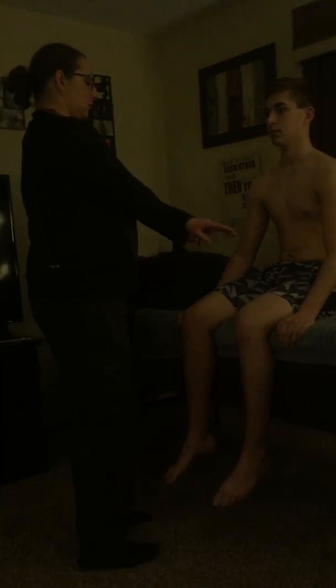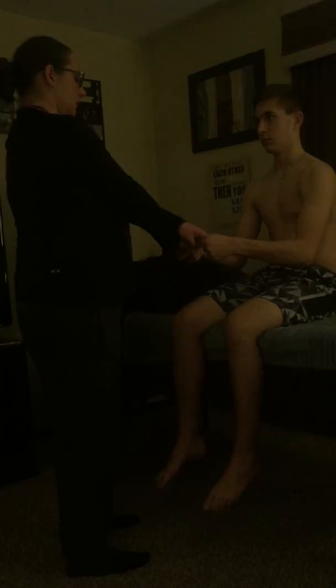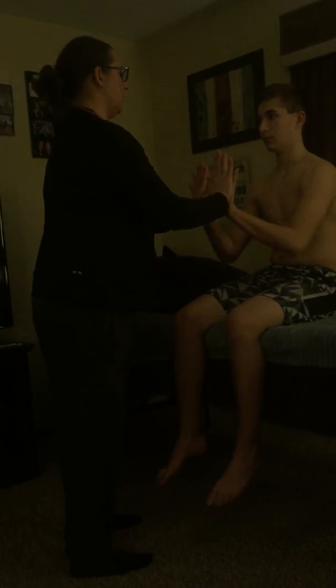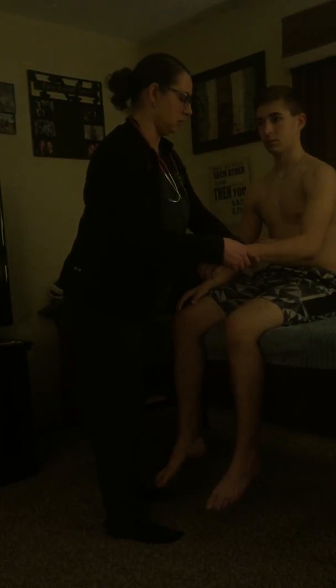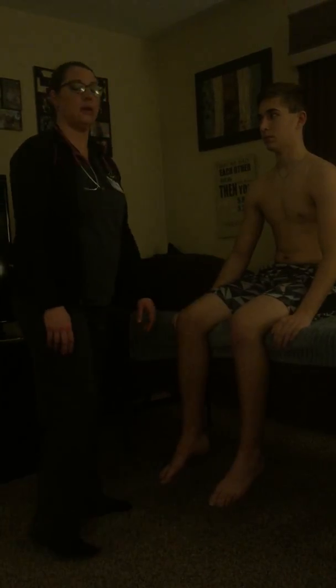I'm going to have you squeeze my fingers as hard as you can, okay, and pull towards you and push against me. Okay, no weakness in arms noted, both pushed and pulled with the same amount of strength bilaterally. So, I'm going to check for edema over a bony prominence. No edema noted on either arm.